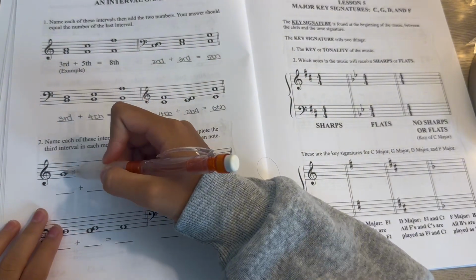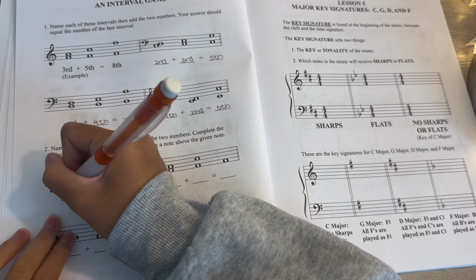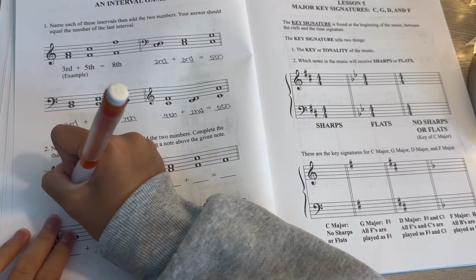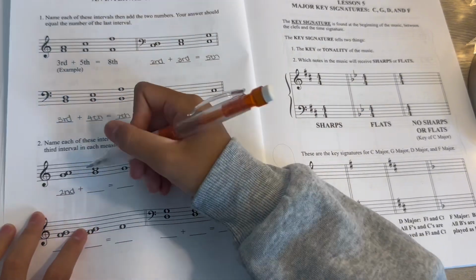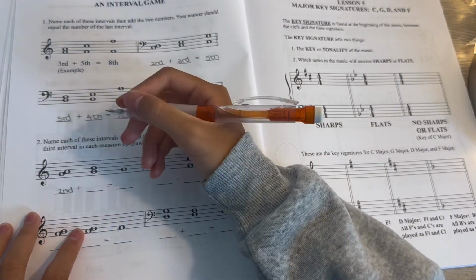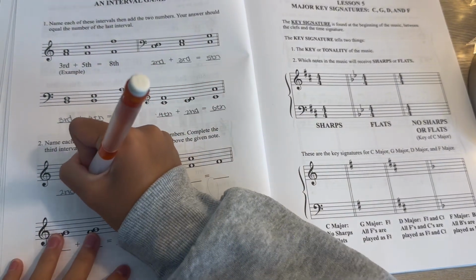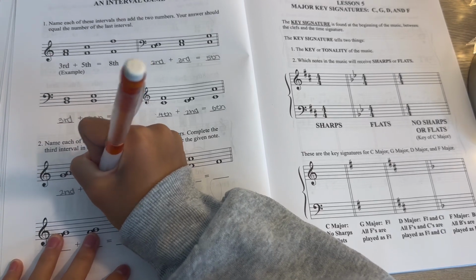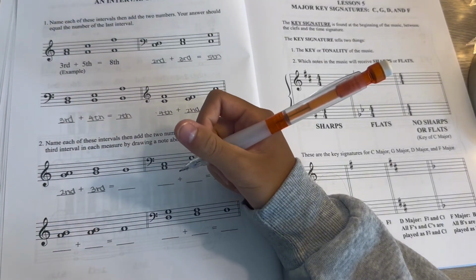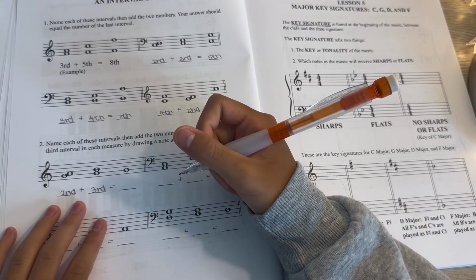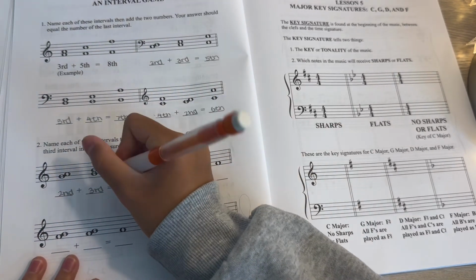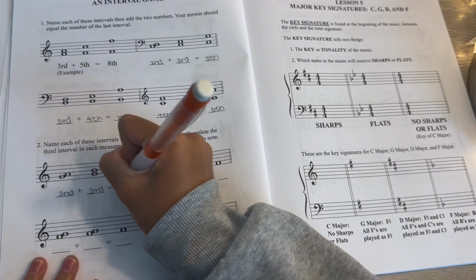So 1, 2. So that's the second interval. This one, 1, 2, 3. Third, right? Correct. Well, what is 2 plus 3? Right, it's 5. I just gave you guys the answer. Fifth, right? Fifth.